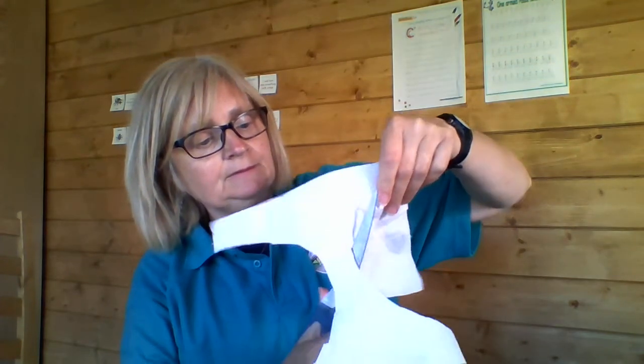Now, I've got something to show you before we finish today. Now, as you've seen lots of rainbows around, well, I saw something on the internet that I thought you might like to do. You get some kitchen paper like this and cut out a rainbow shape. So cut round a rainbow shape like this.